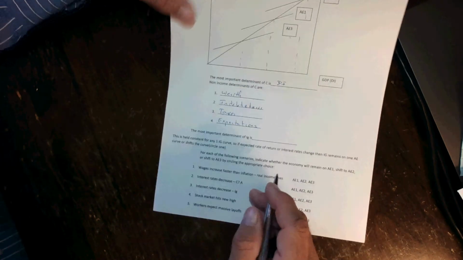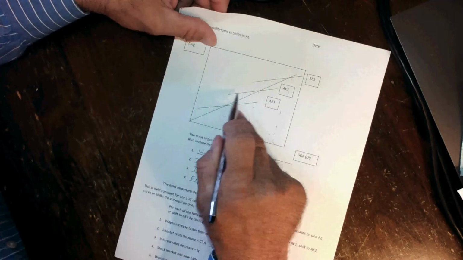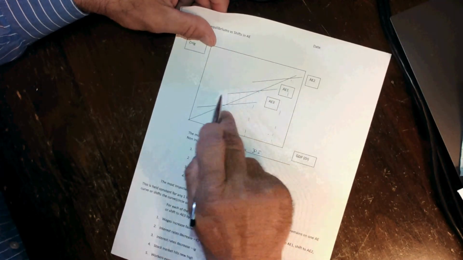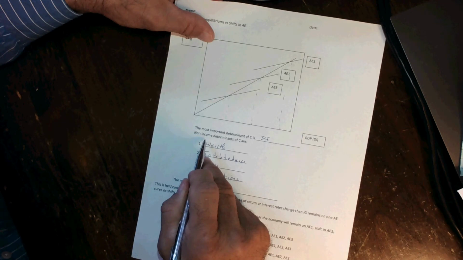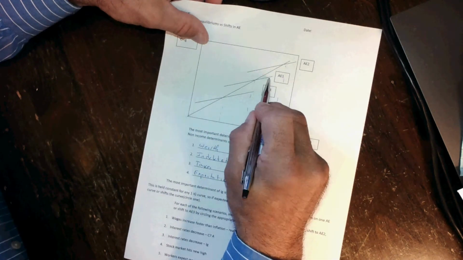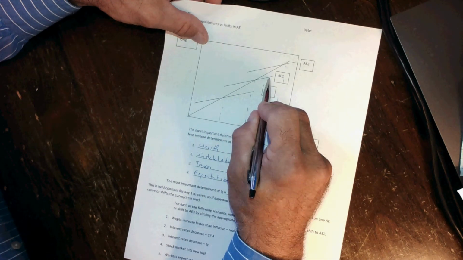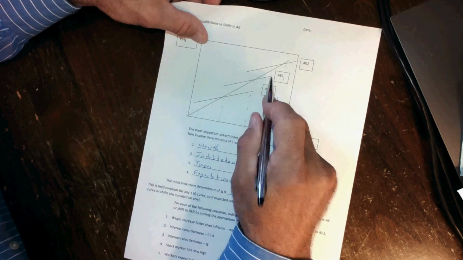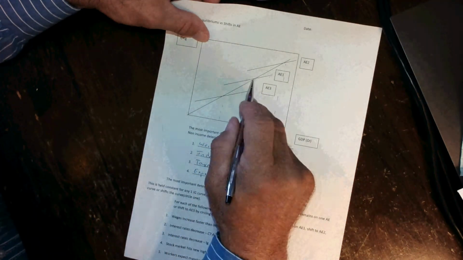So, we're no longer riding on one line. It's no longer disposable income. These are non-income determinants, and if we ride on one line, we're implying that there is more consumption but also more income. Here we're saying income is not changing, so you have to have a new line to demonstrate that.